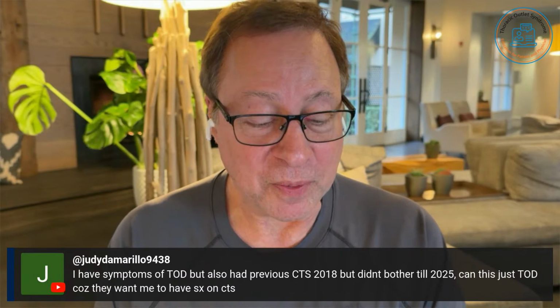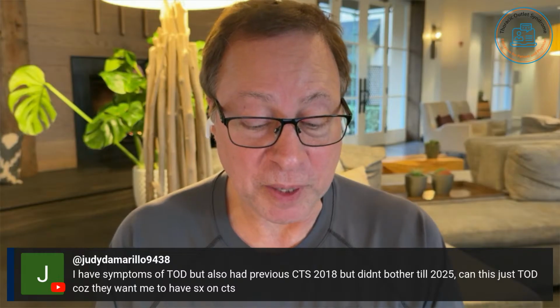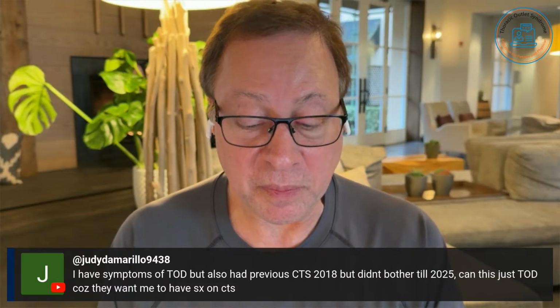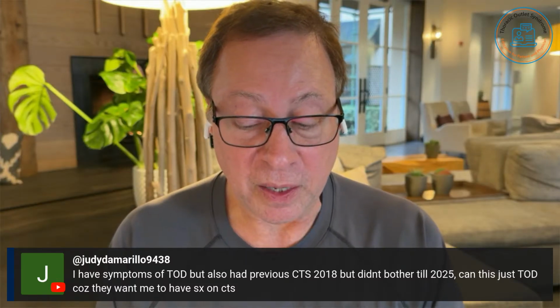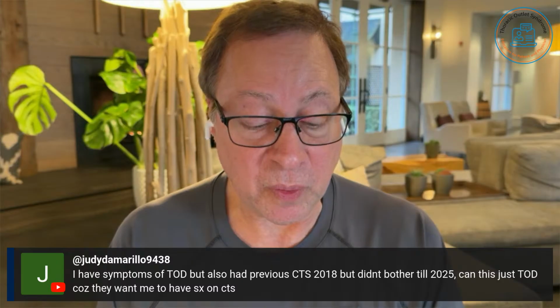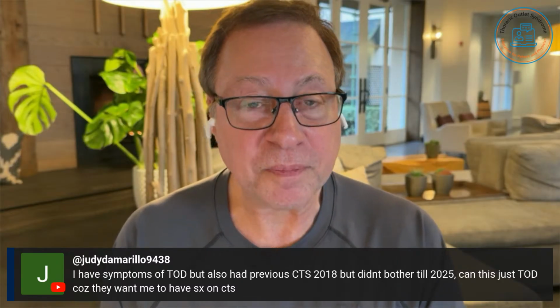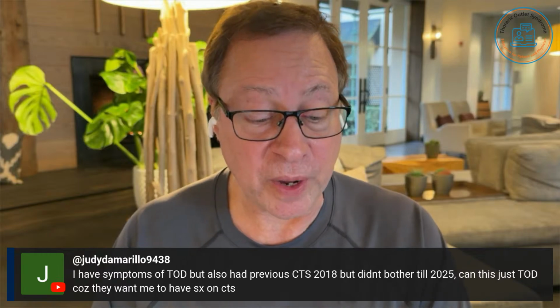Judy D. from Amarillo: I have symptoms of TOS, but I also had carpal tunnel syndrome (CTS) in 2018 and didn't bother with it until 2025. Can this just be TOS, because they want me to have surgery for CTS? I think that's what we're asking. Clarify if I didn't get it right, and I apologize.